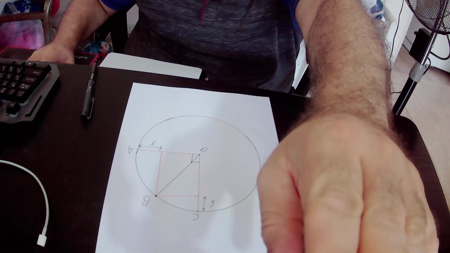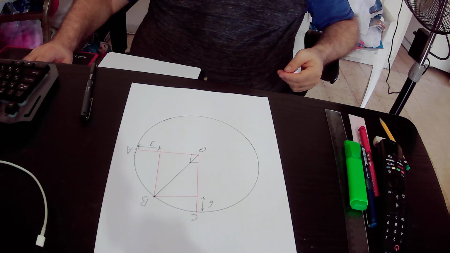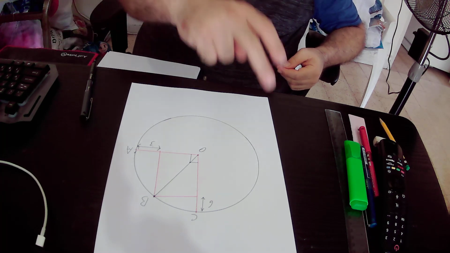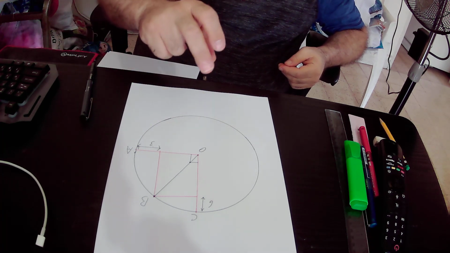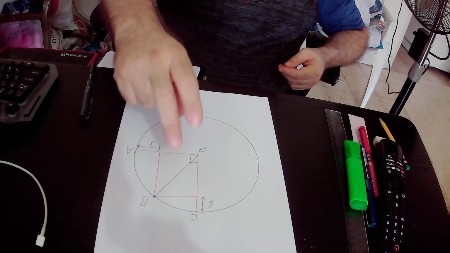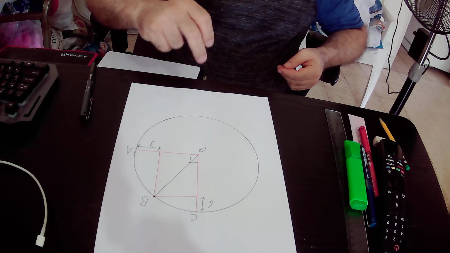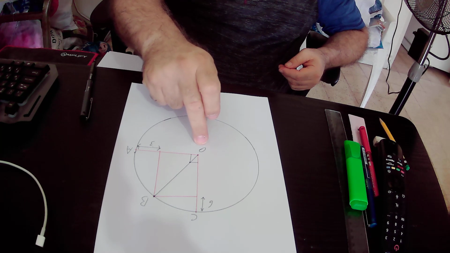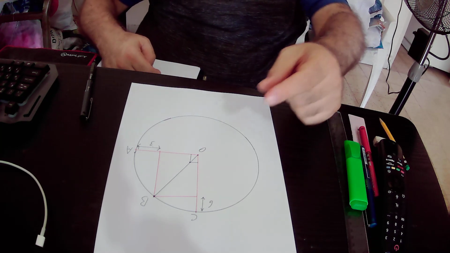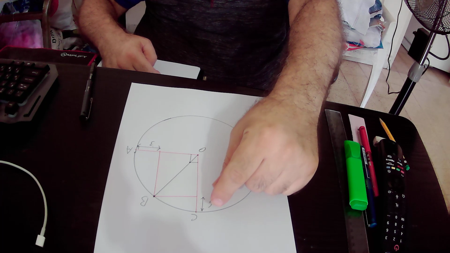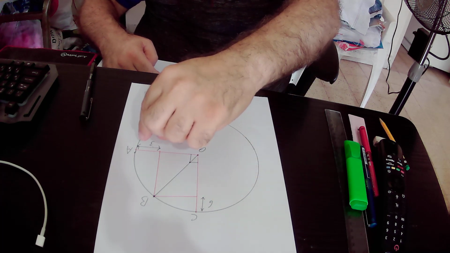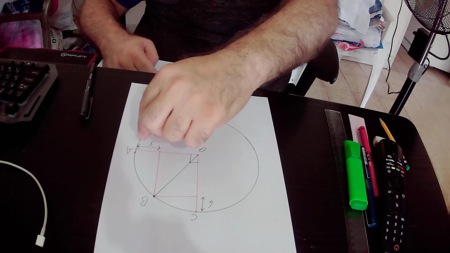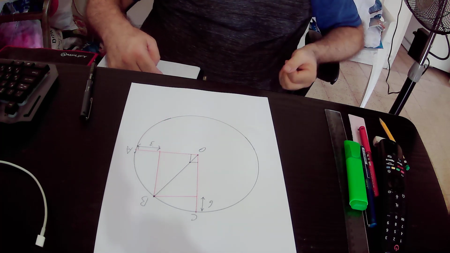Hello, in this lecture we will find the radius of a circle. In the drawing we have a circle, and inside the circle we have a square. The center of this circle is at point O. This segment equals 6 units, and this segment equals 3 units.